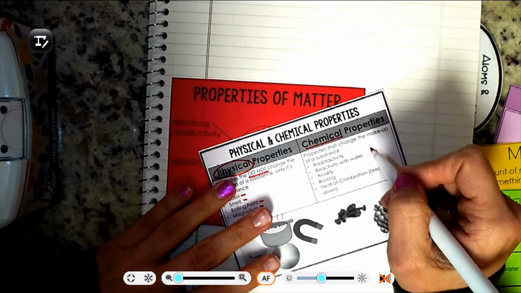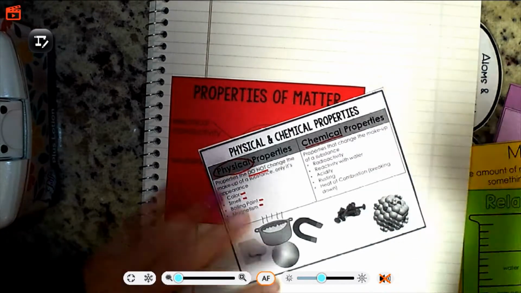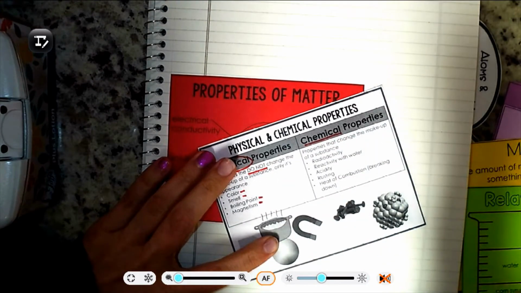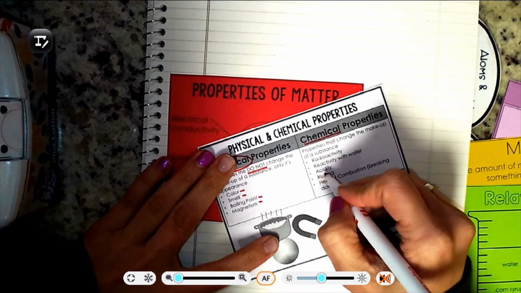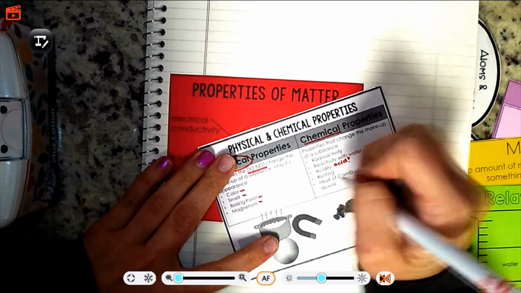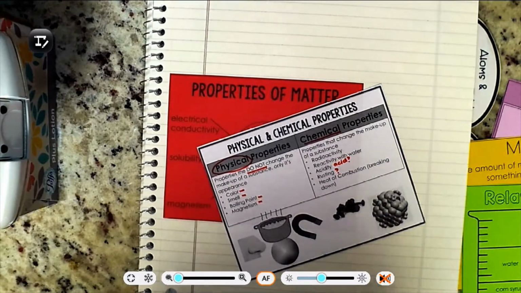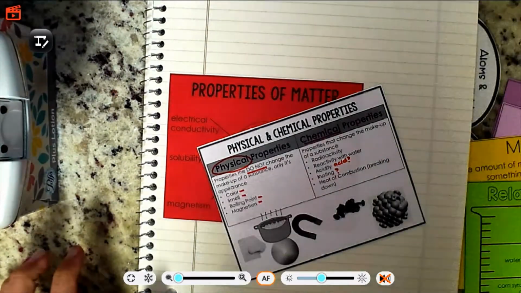Properties that can change the makeup of a substance, those are the chemical ones, so they're like what's going on inside. So we've got radioactivity, that's like if it's dangerous. Can it react with water? Acidity, so like is it an acid? Does it rust? And what it takes to combust. So this one is not going to be too complicated.